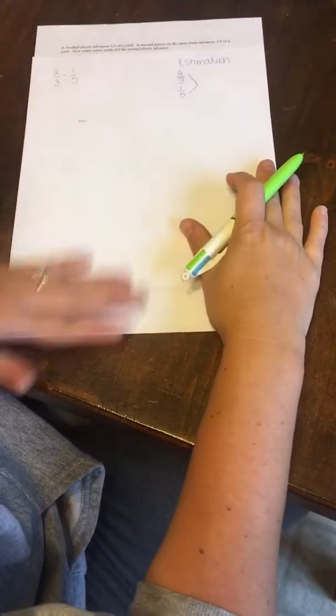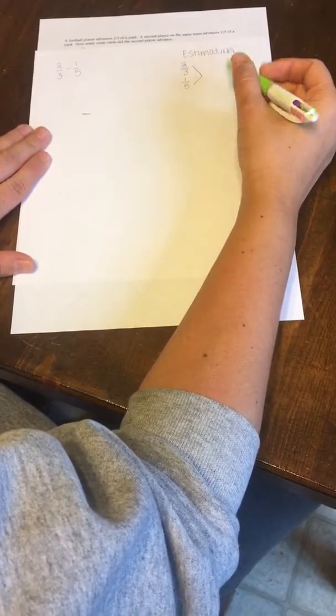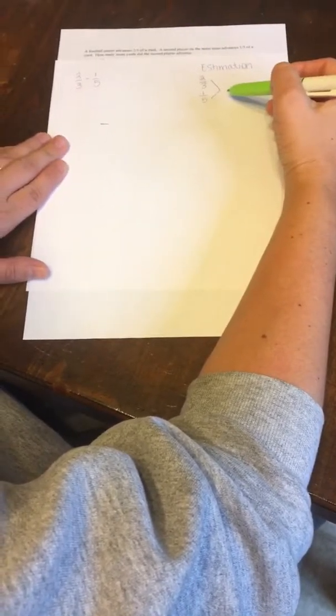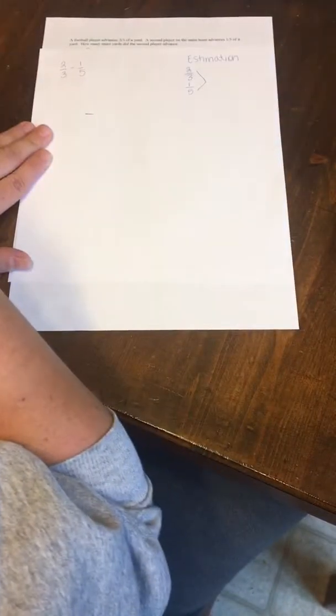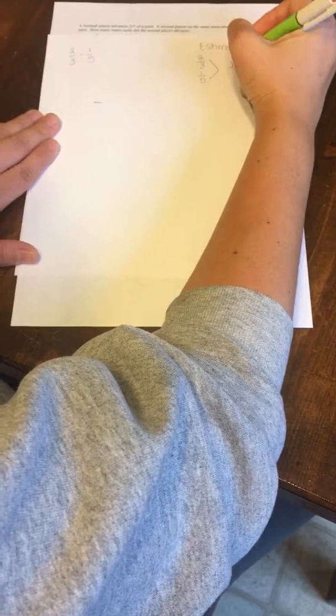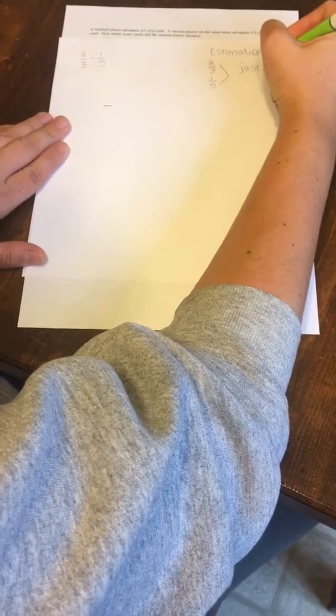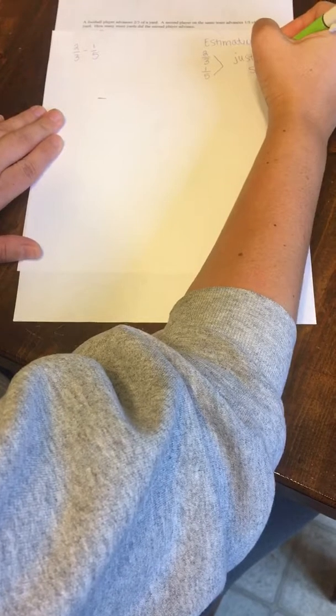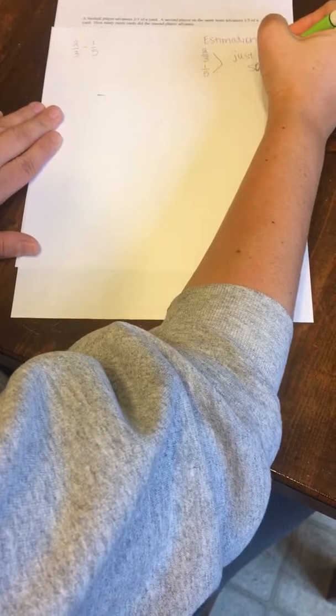So what we need to do, we need to make an estimate. So 2/3 is just over half, and then 1/5 is pretty close to 0, the benchmark number. And so if we're going to subtract them, I would estimate that this answer is going to be just under 50%, or another way to say it is, half.